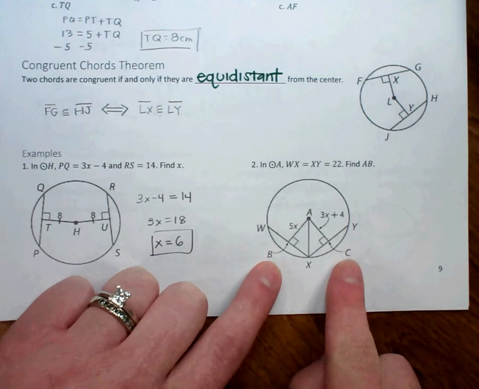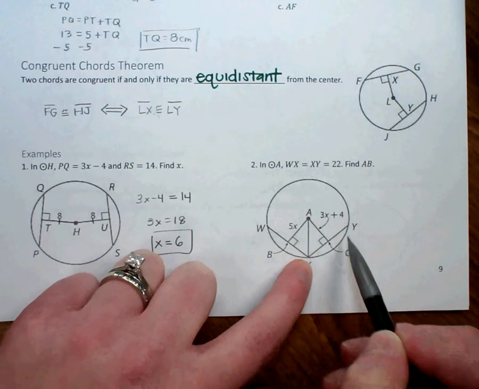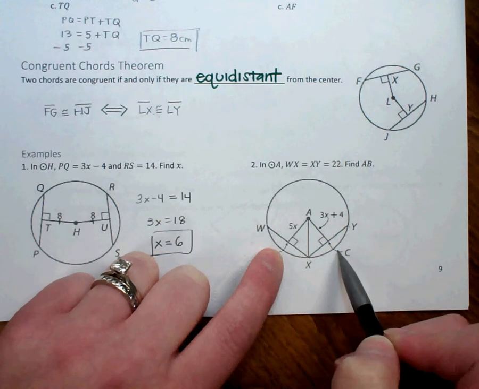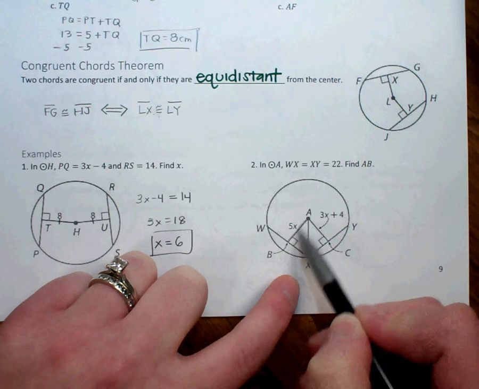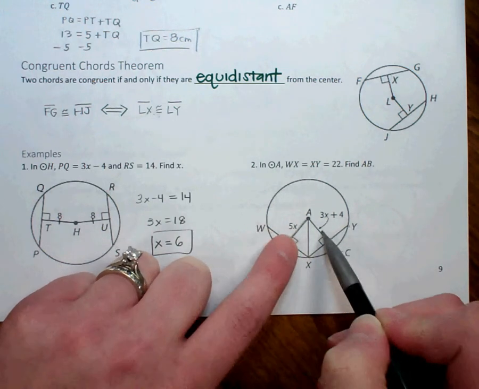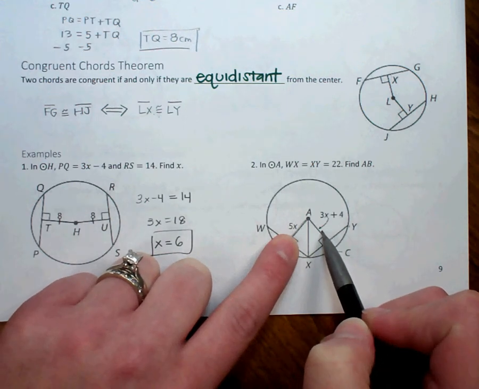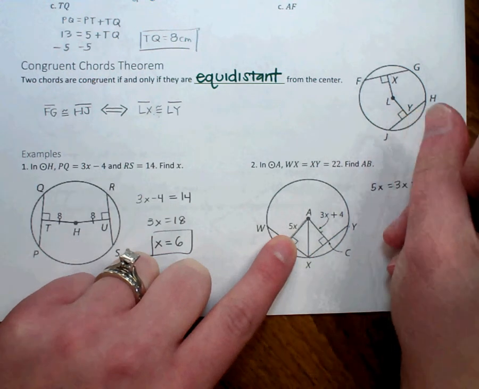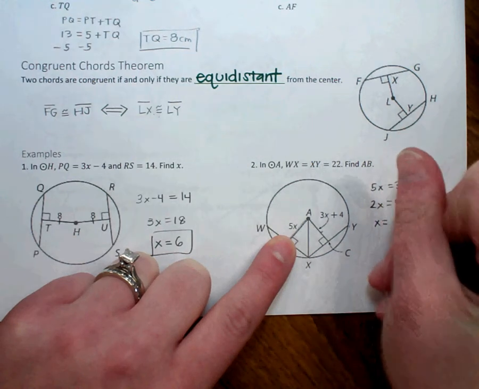Here, though, we know that WX is the same as XY, which is 22 units. Okay? And we are asked to find the length of AB. So here, we know that the chords are congruent, which means that these two distances are the same. They are equidistant from the center of the circle. Okay, so I'll set 5x equal to 3x plus 4. Gets me an x value of 2.